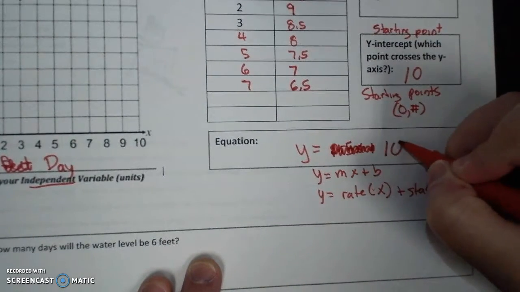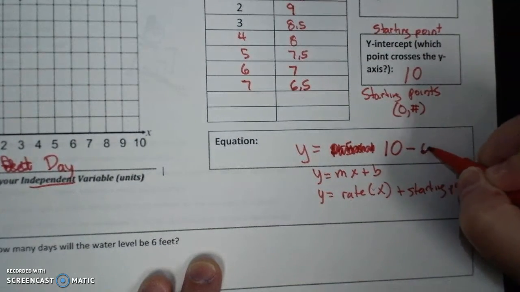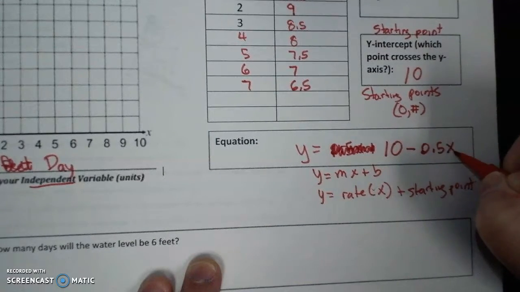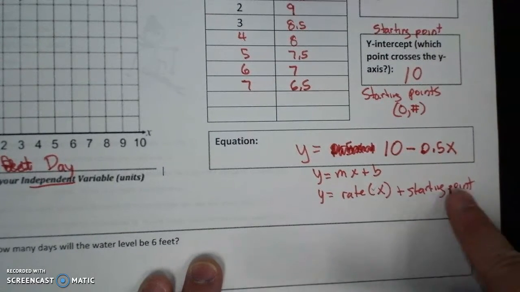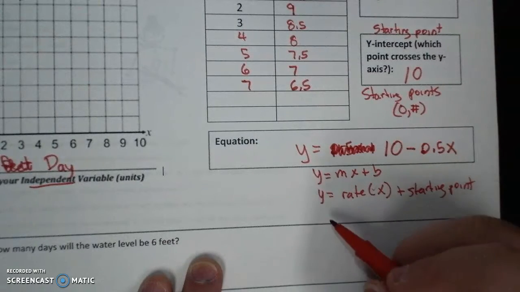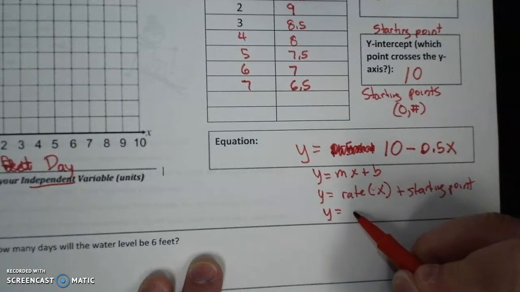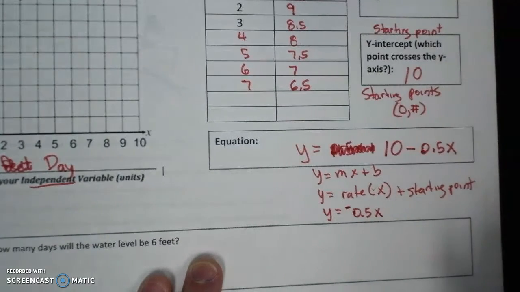I started at 10. I receded at 0.5 per time. So this is going to be changed around only because it's a receding, but that's fine. Because if you filled it in this way perfectly, it would be 0.5x, but we're receding.